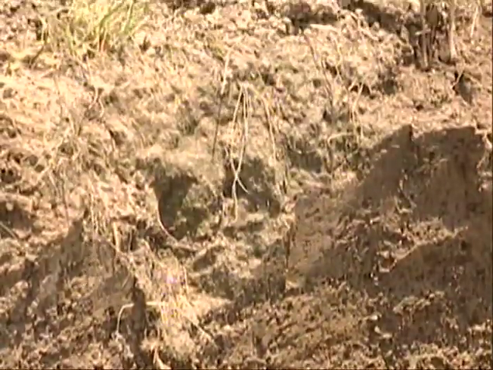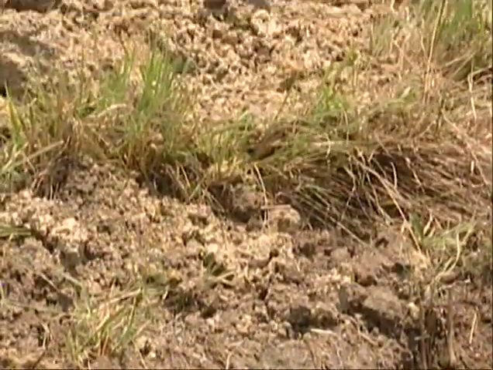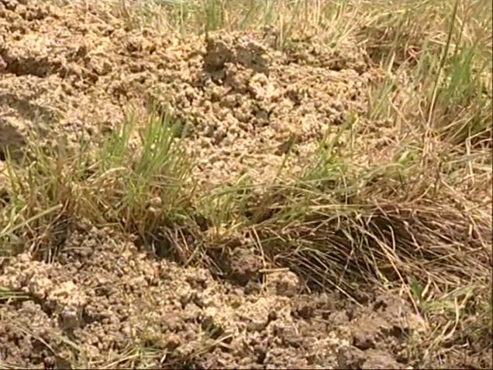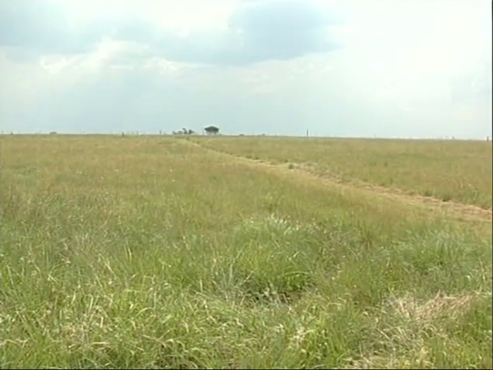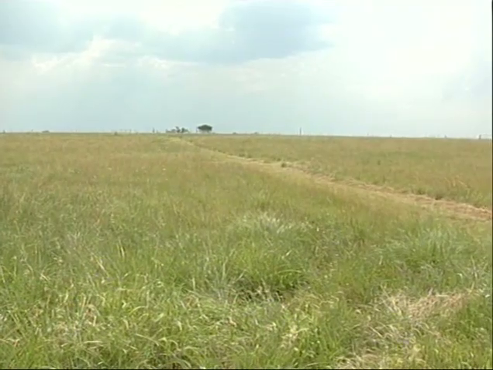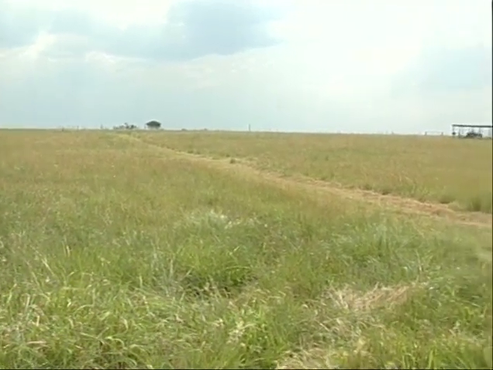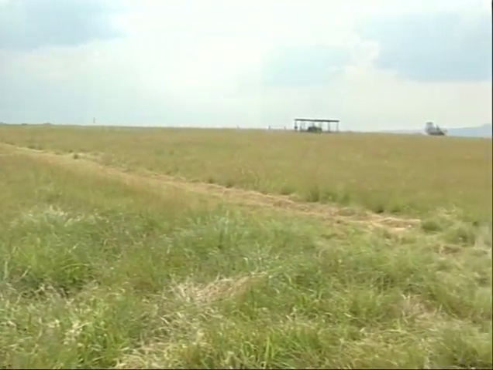Agriculturally then, this soil is of low potential with severe depth and wetness constraints. Similar problems surround its use as a building area, and effective drainage or waterproofing mechanisms would have to be installed.